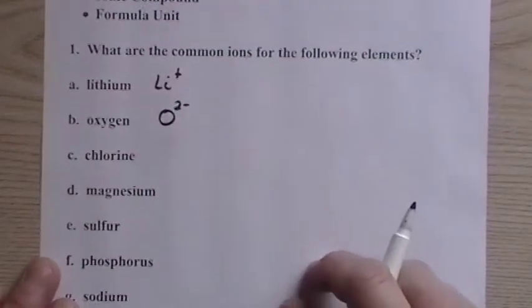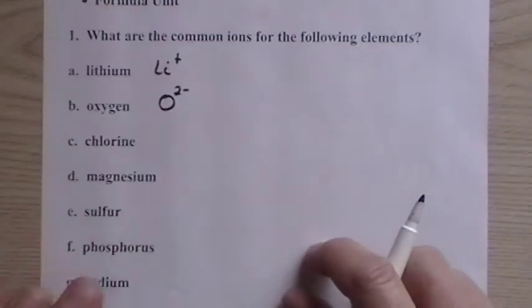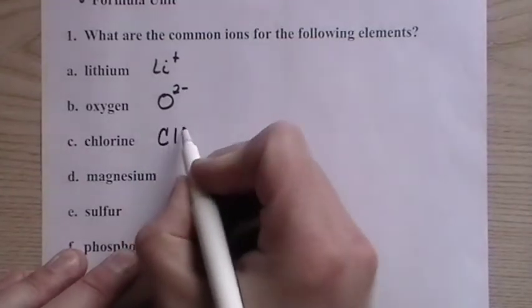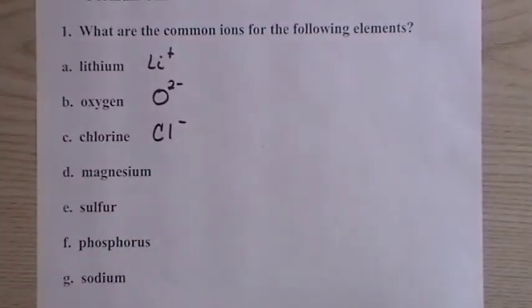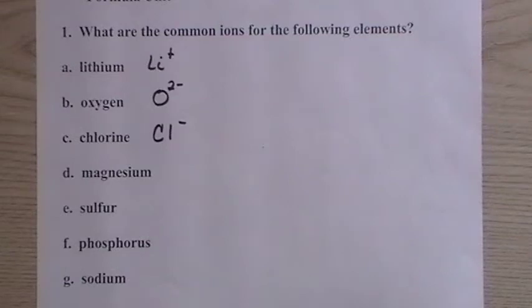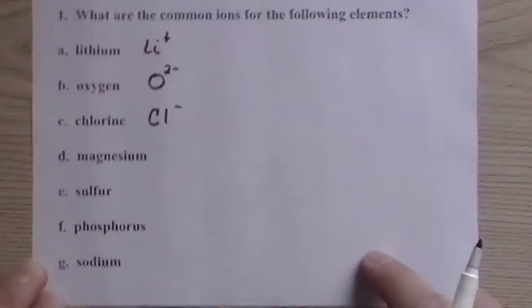Chlorine is in the halides. That's in group 7A. And so the common ion is going to be -1. Now, we can have chlorine with +1 or +2 or +7, but those aren't common. We want to go with the common ions, the ones that are easiest to form, the ones that you find naturally occurring in substances.